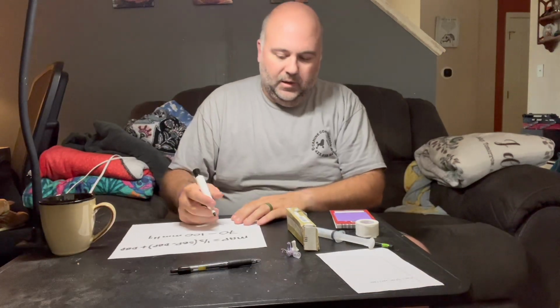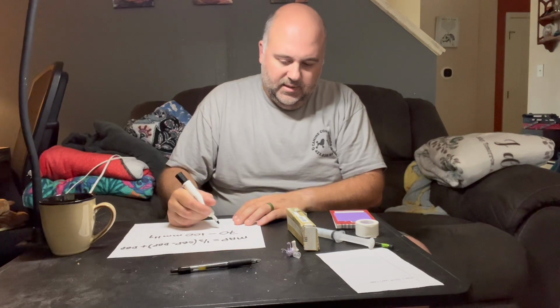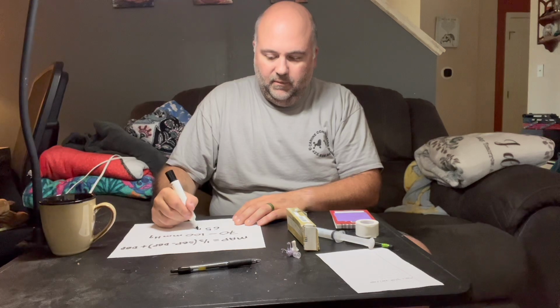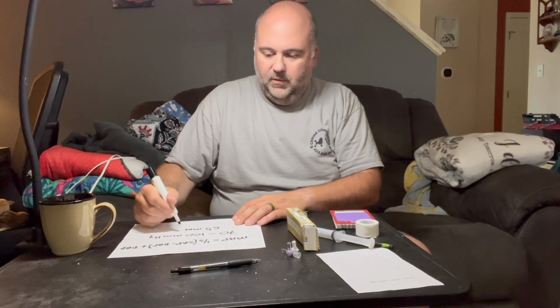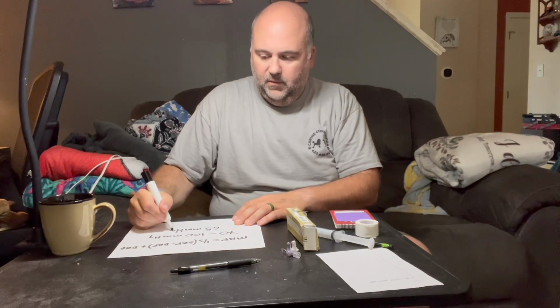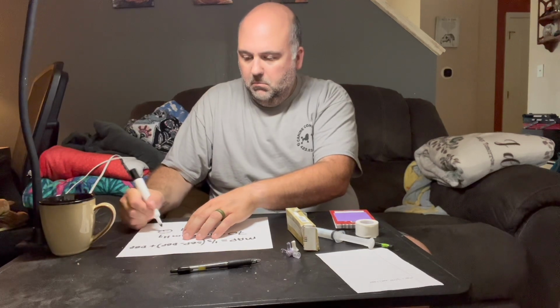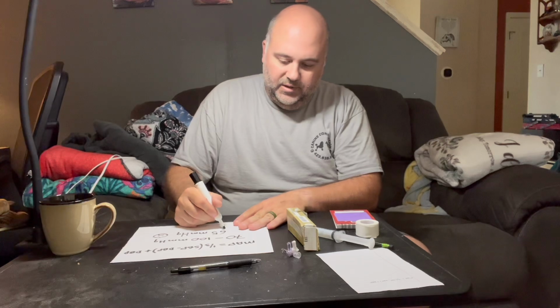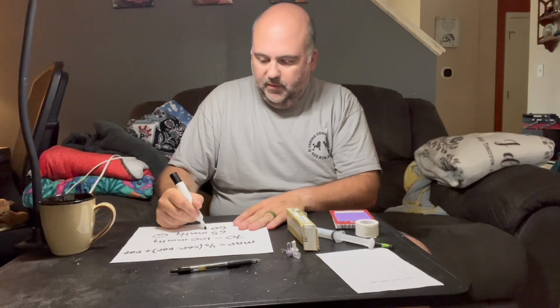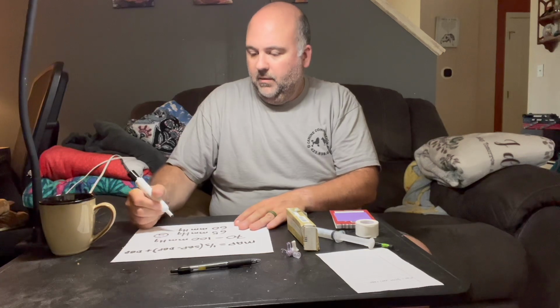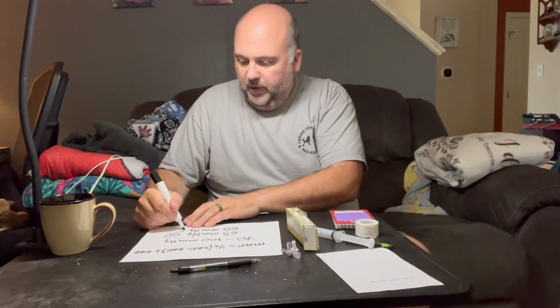If we get below 65 millimeters of mercury, it's bad. And if we get under 60 millimeters of mercury, it's really bad.